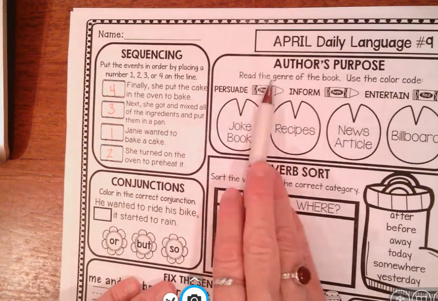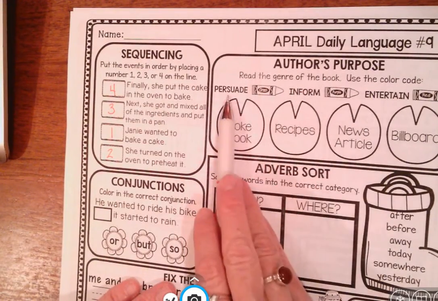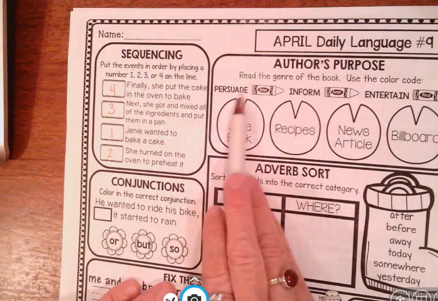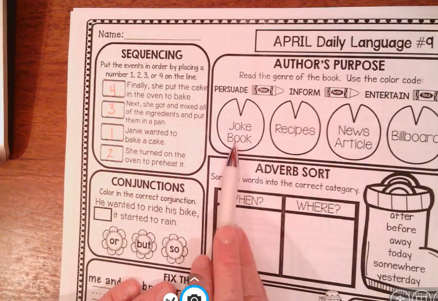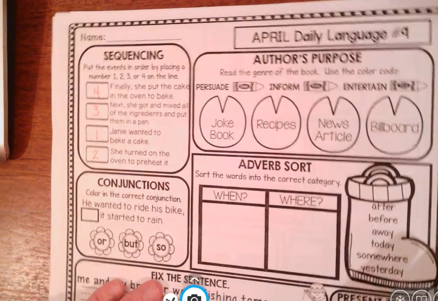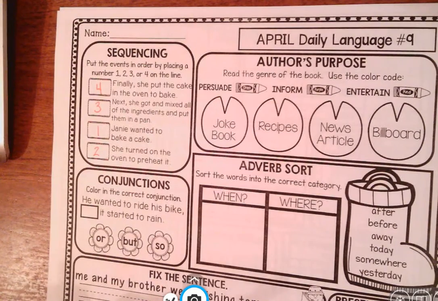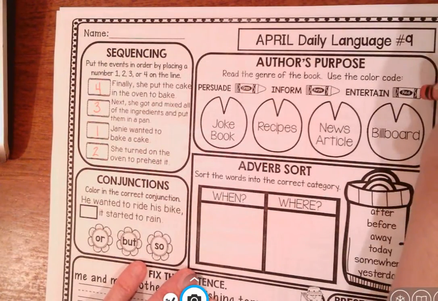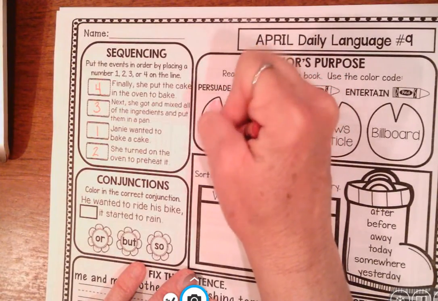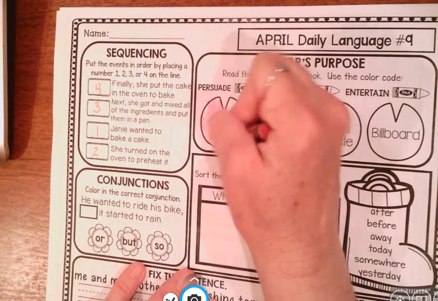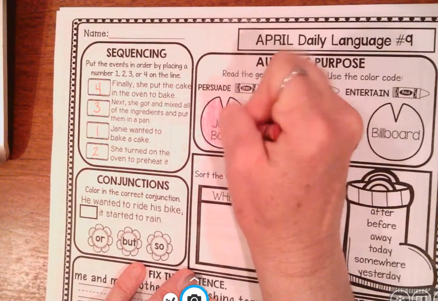We have read the genre of the book, so use the color code for author's purpose. Is it to persuade, inform, or entertain? We have a joke book. Joke books are for entertaining, and they are fun to read. I forgot to tell you a joke today. I will make it up and give you 2 jokes on Monday. Okay, entertain. So that's going to be red. That looks a little pink. Sorry. It's supposed to be red.